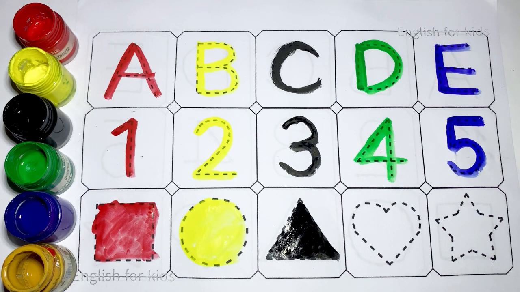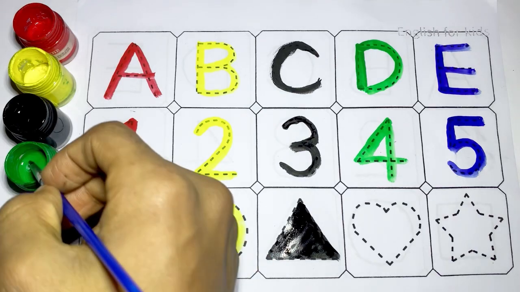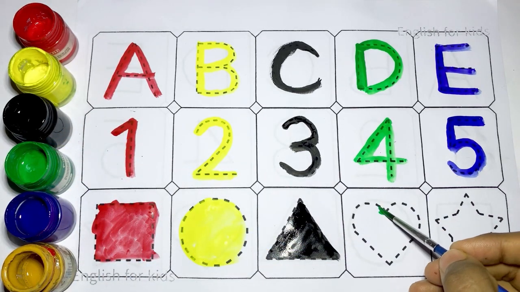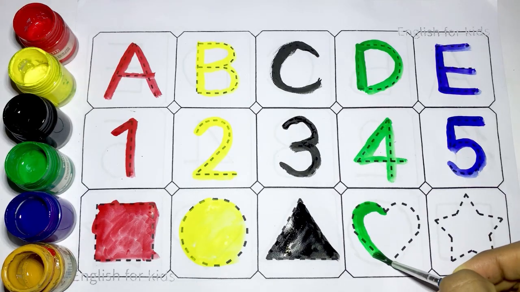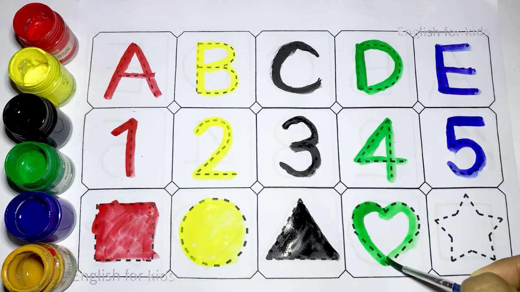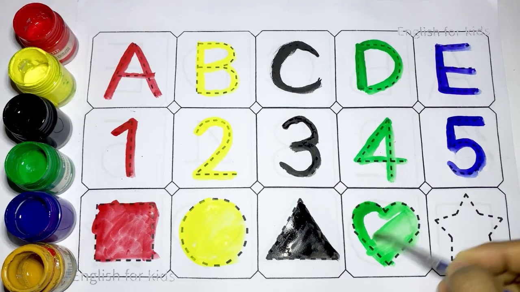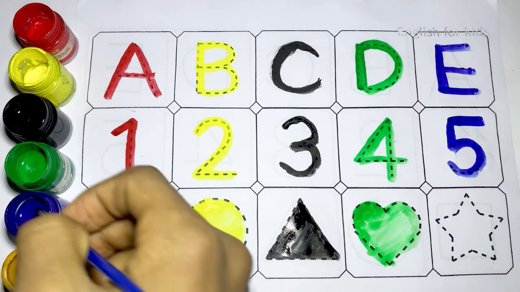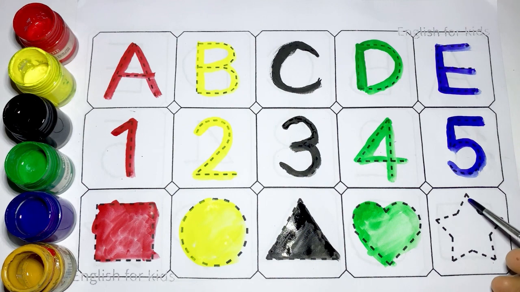Kids, now draw a heart. The shape of heart, and use green color. Green color. Kids, lastly draw a star. The shape of star, and use blue color. Blue color.